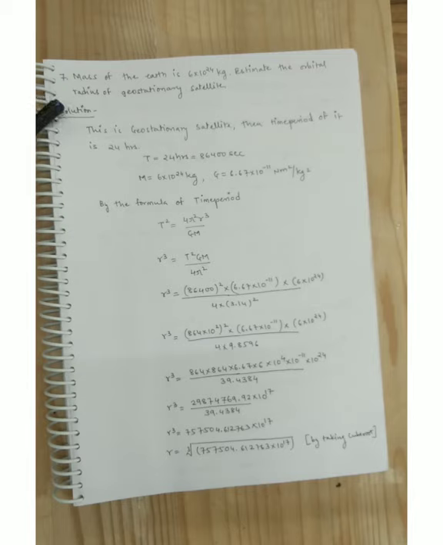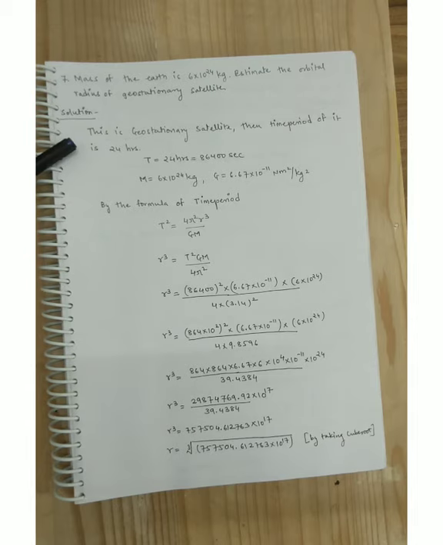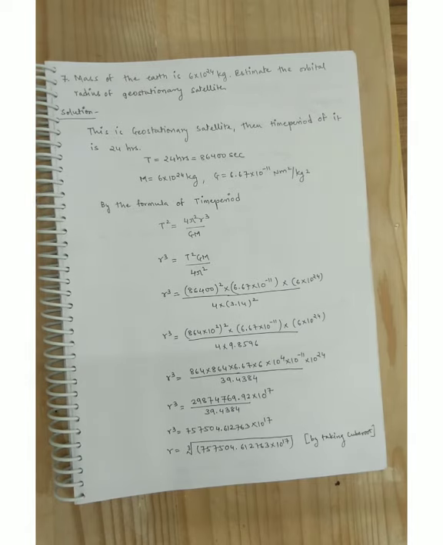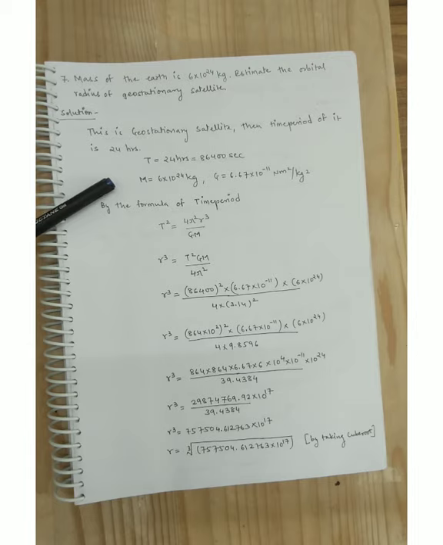that geostationary satellite. Okay, and basically in the solution we can write, this is a geostationary satellite, so the time period of it is 24 hours. So now time period is equal to 24 hours, that is equal to 86,400 seconds. So the mass, that is equal to 6 into 10 raised to 24 kg. Capital G is equal to 6.67 into 10 raised to minus 11 Newton meter square per kg square.